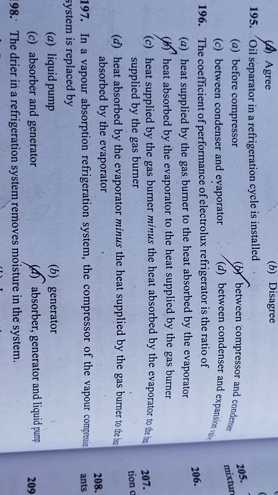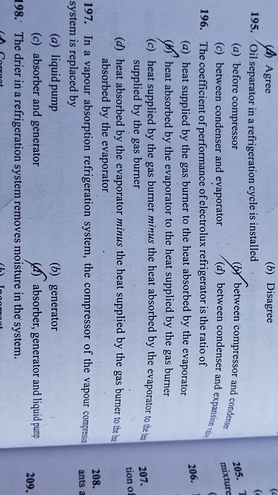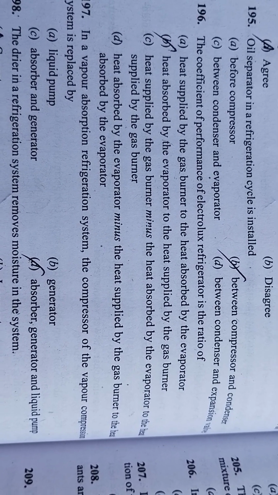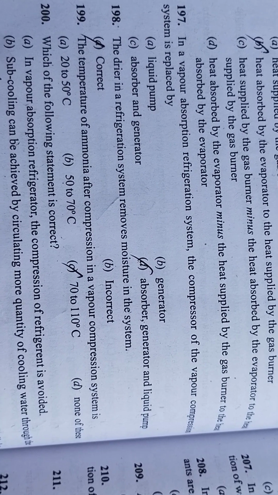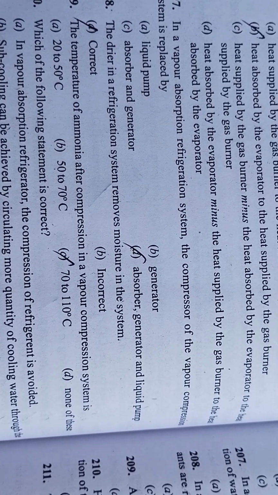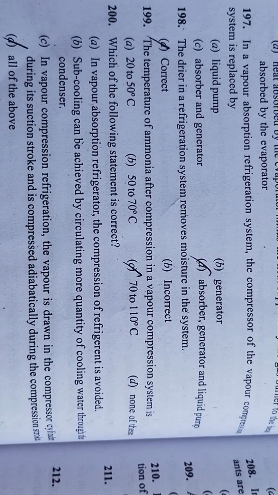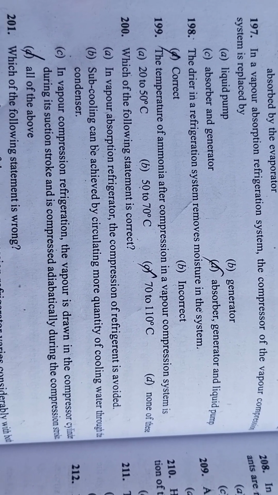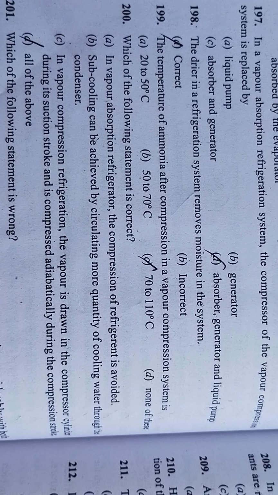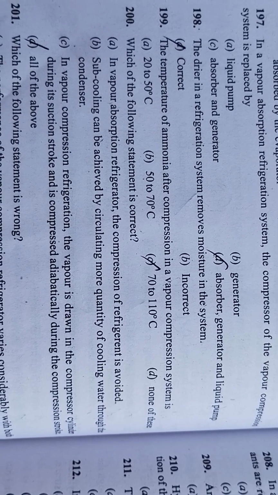The coefficient of performance of an Electrolux refrigerator is the ratio of heat absorbed by the evaporator to heat supplied by the gas burner. In the vapor absorption refrigeration system, the compressor of the vapor compression system is replaced by an absorber, generator and liquid pump. The drier in the refrigeration system removes moisture in the system. The temperature of ammonia after compression in a vapor compression system is 70 to 110 degrees centigrade.